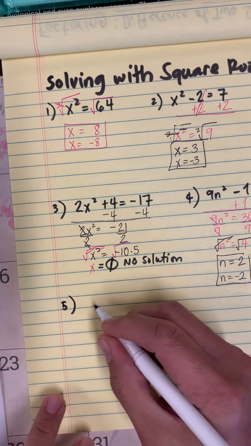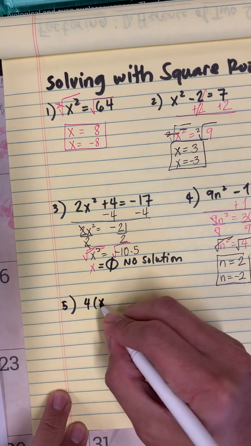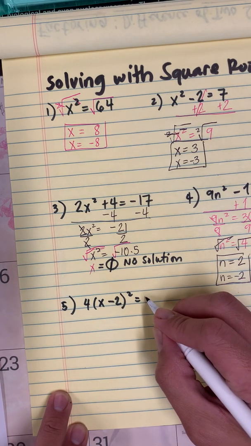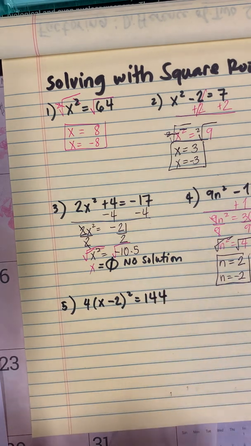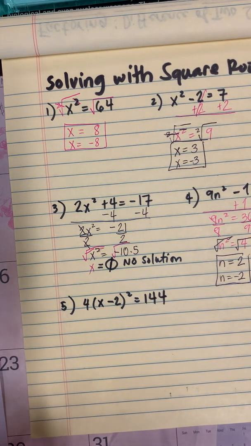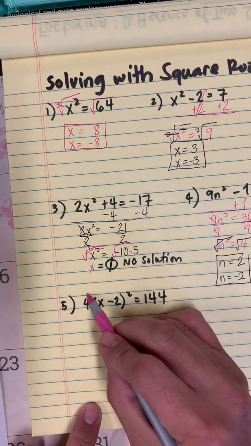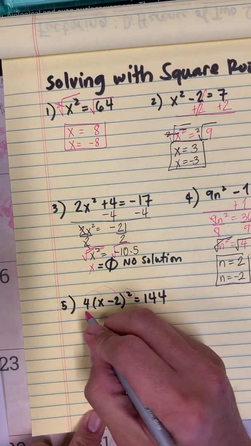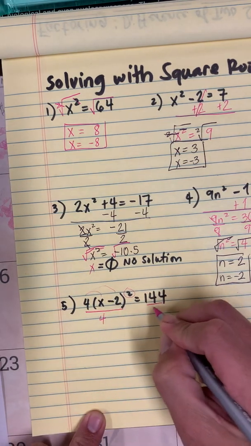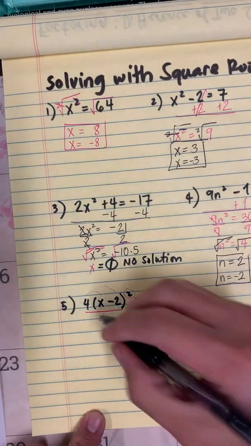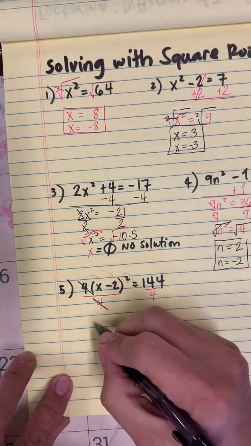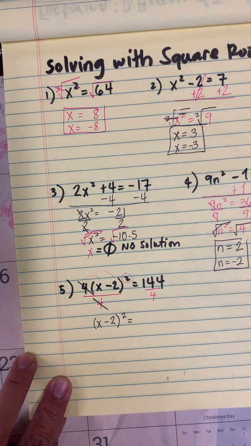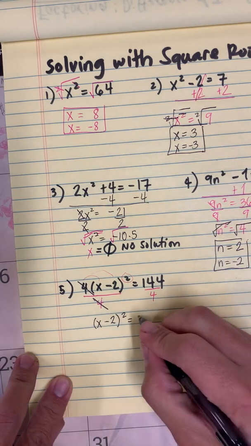Number 5. 4 times (x minus 2) squared is equal to 144. Okay, so here, do not distribute the 4 because there's a square here. What you need to do is divide by 4, divide by 4. And this will cross out. What's left now is (x minus 2) squared. 144 divided by 4 gives us 36.